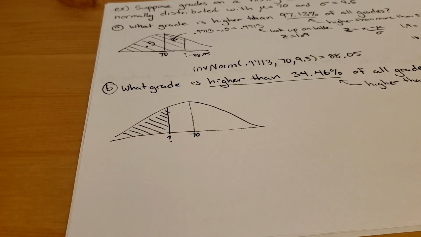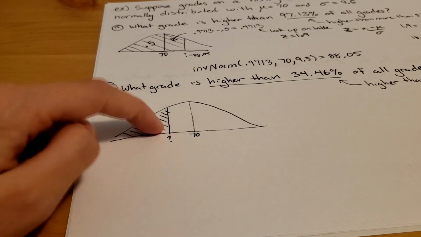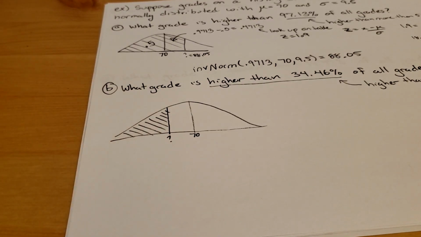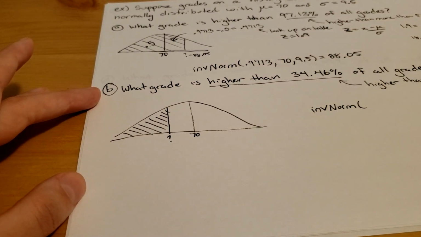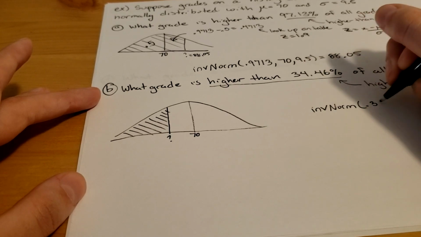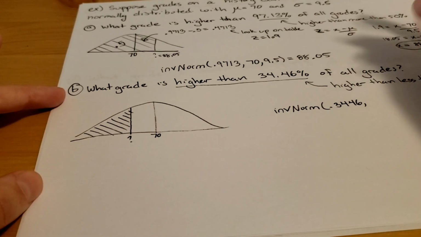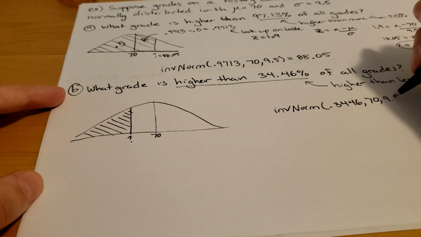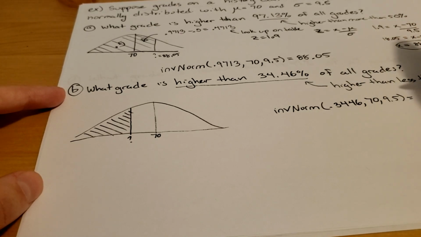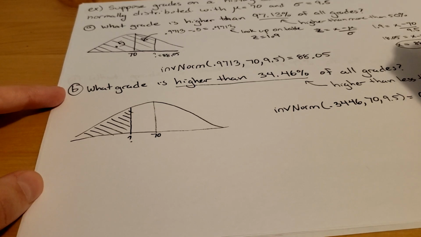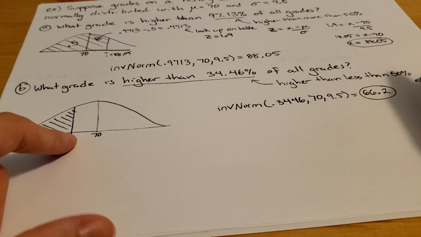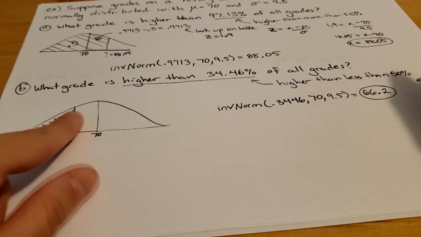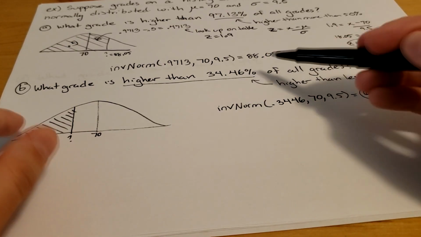So we can do this on the calculator first, and then we'll do it using the tables. Right, they already gave us the amount of area to the left, so it's a little bit easier like that. So what we would input is inverse normal. Our area to the left is 0.3446. Our mean is 70. Standard deviation 9.5. We hit enter. We end up getting 66.2. So this would be our exam score over here. And again, this makes sense because 66.2 is less than 70. So it makes sense that that value would fall over here if it's higher than 34%, which is less than half of the grades.